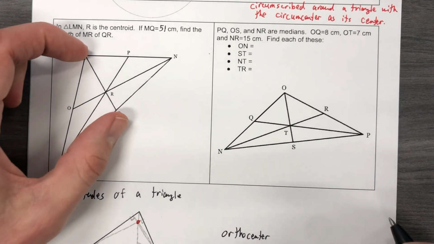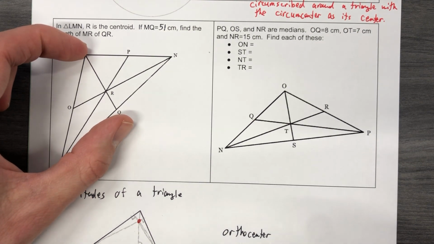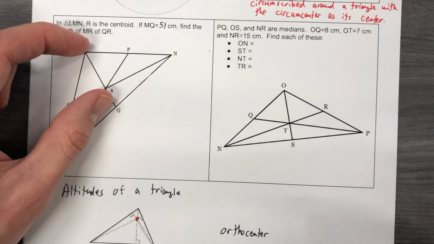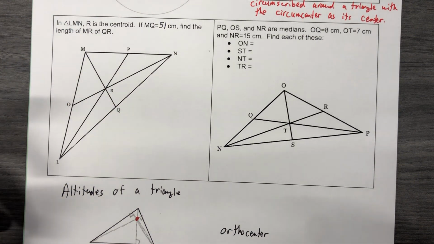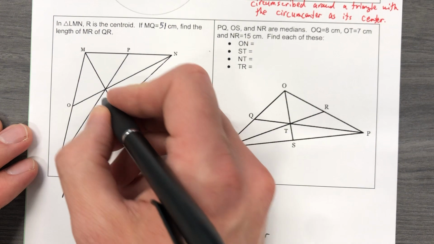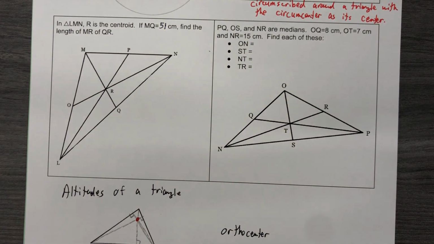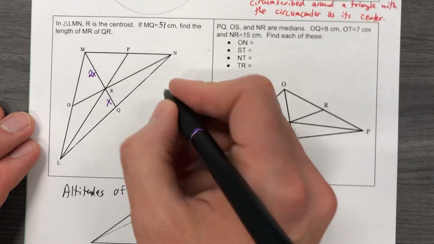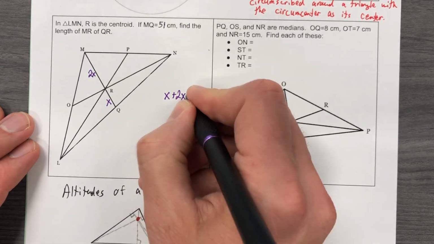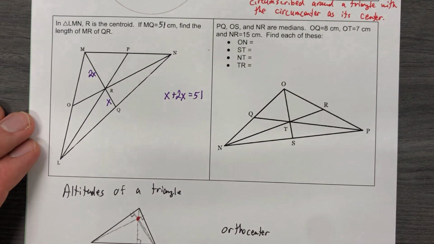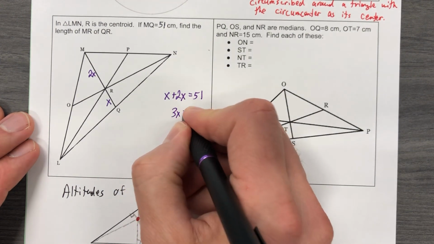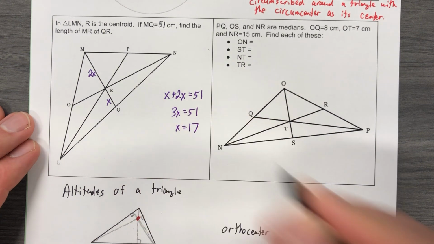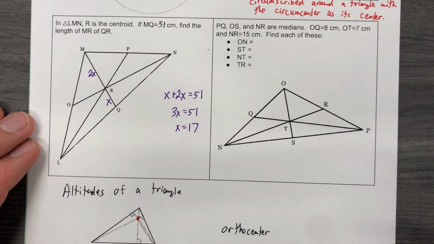Okay, this is 51. All right, so whatever this is, twice that. And we've already addressed this in another video. When we have a centroid, then whatever this is, I'm going to call it X, and let's call it X in purple, just for fun. Then this is going to be 2X. Well, X plus 2X is 51. 3X is 51. X is 17. And the problem's really that easy.